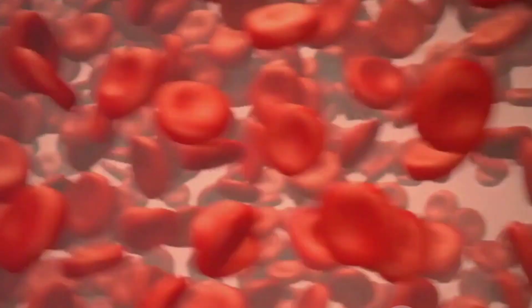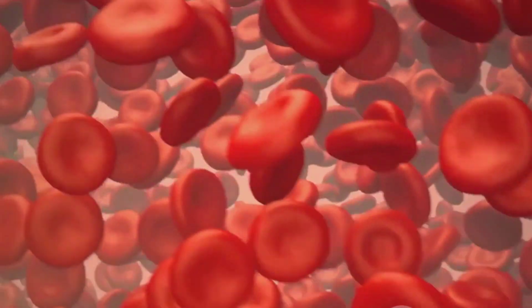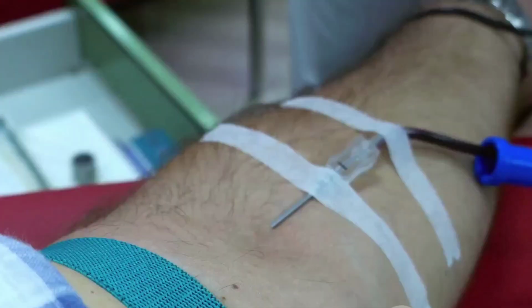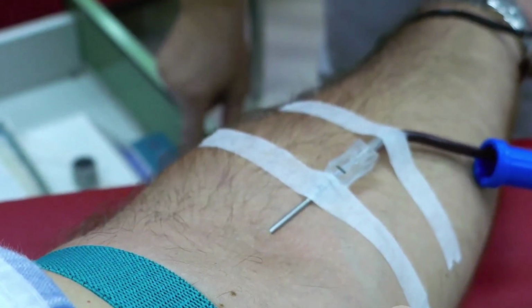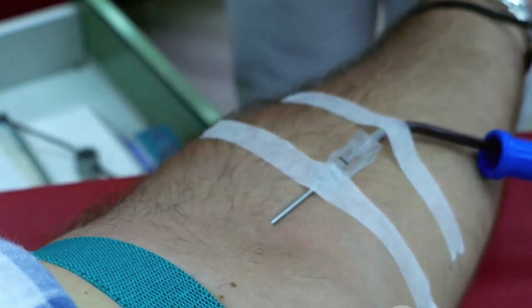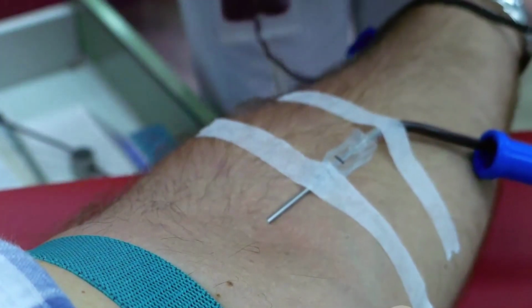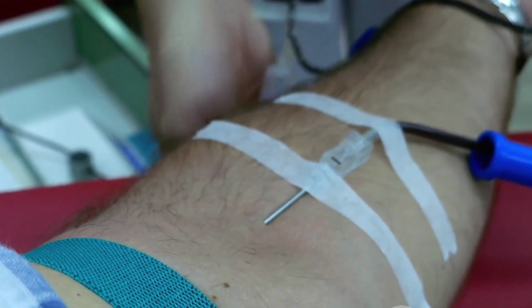This leads to a process called hemolysis, which can cause intravascular hemolysis and systemic inflammation. In simpler terms, the patient's body is reacting to the transfused blood and breaking down the red blood cells, which can lead to serious complications.